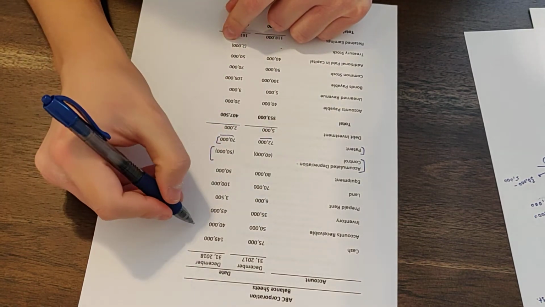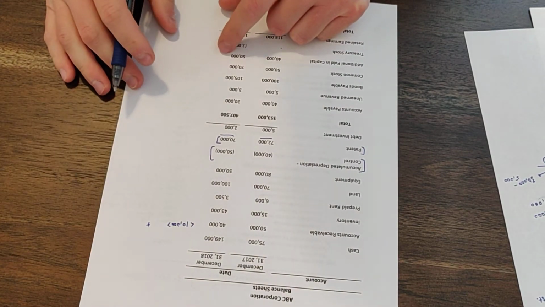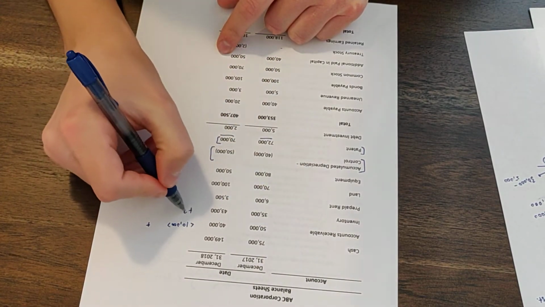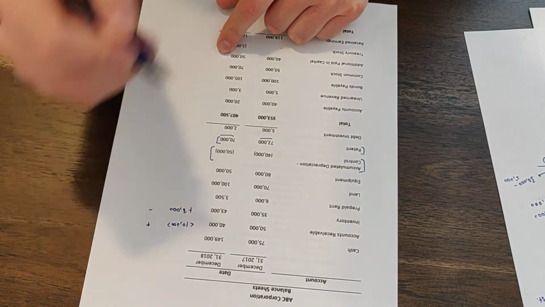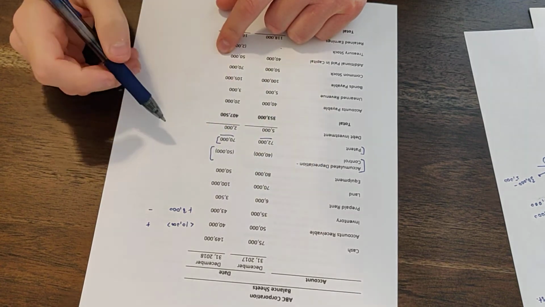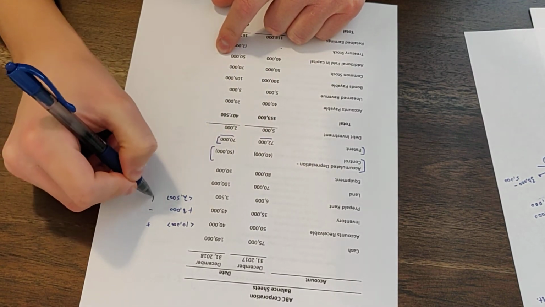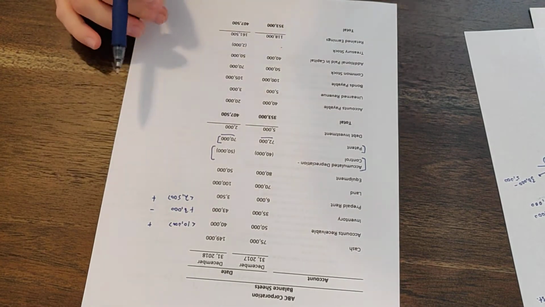So accounts receivable goes down by 10,000, so we know that we're going to need to add that based off of our rule. Inventory goes up by 8, we know we're going to need to subtract that based off of our rule. Prepaid rent goes down by 2,000, we're going to go ahead and add that. And then, let's see, what else do we have?